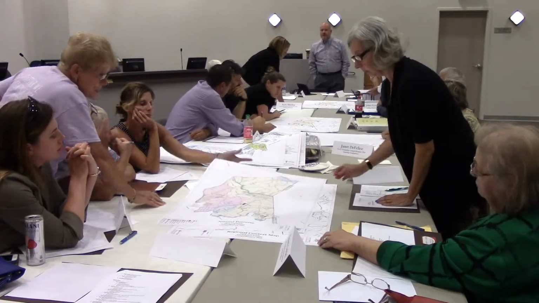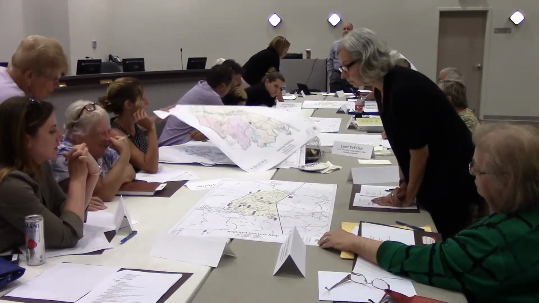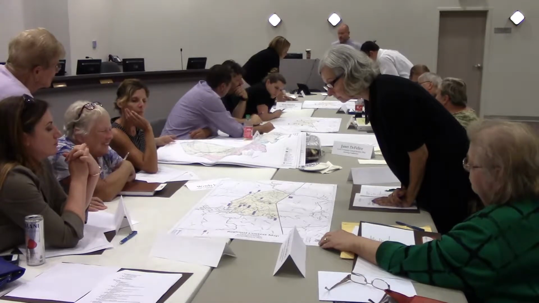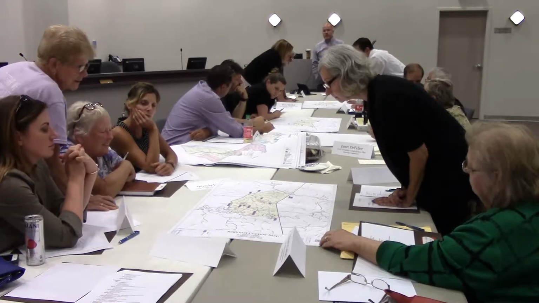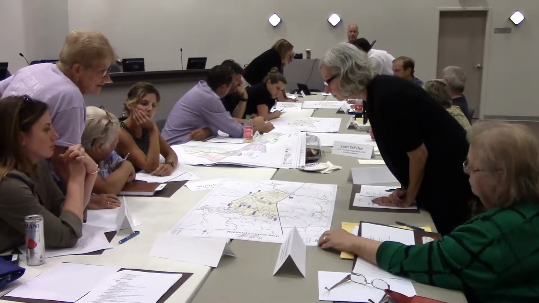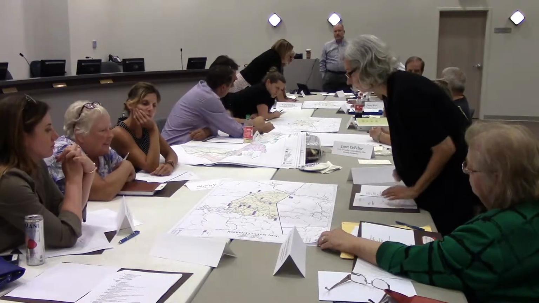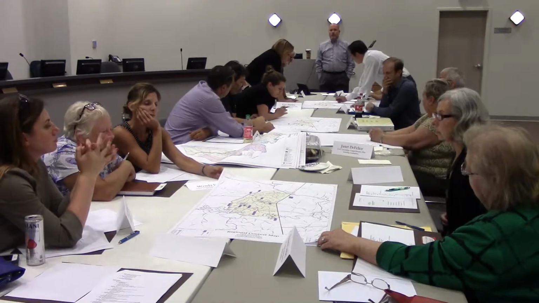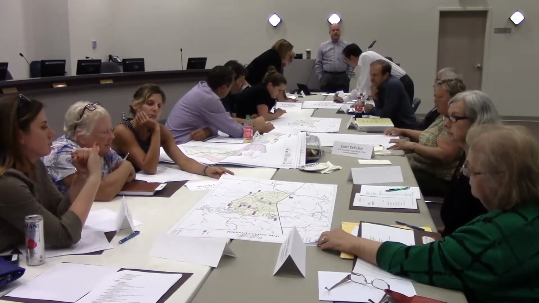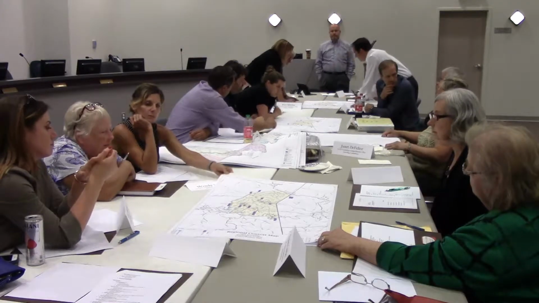Regional context. Oftentimes these planning processes focus way too much on the four corners of your own community. What's happening around you can have huge impacts. You can't control it at the local level specifically, but we should be aware of it. So we at least want to understand where we are and who's around us and what they're doing. Next map.